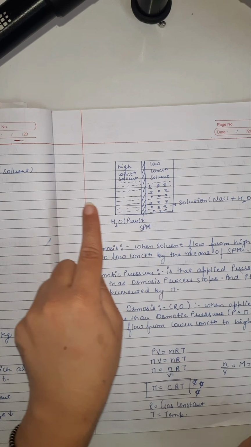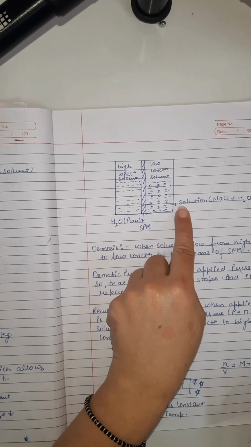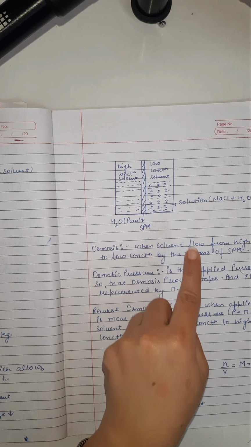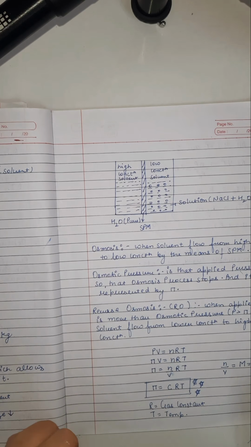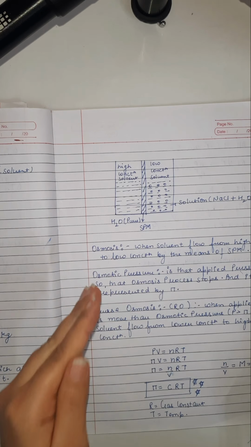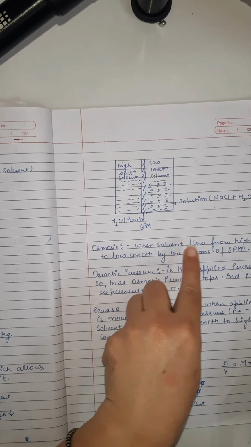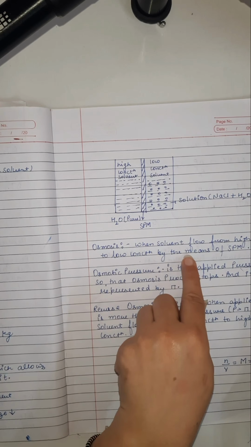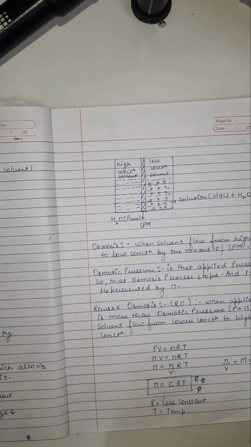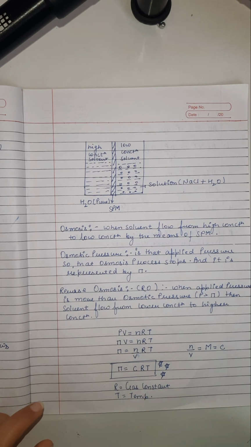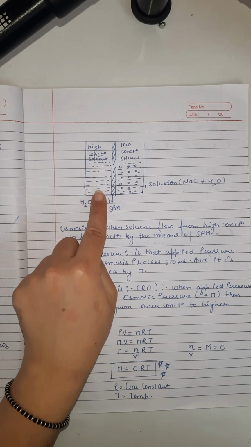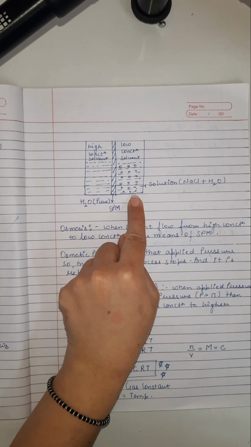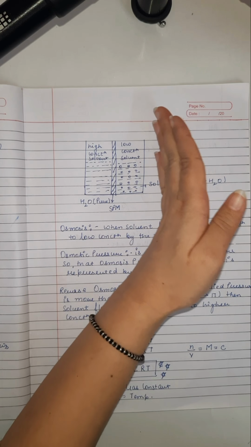So, now water will flow from high concentration to low concentration, and that is known as osmosis. What is osmosis? Osmosis is a process when solvent flows from high concentration to low concentration by means of a semi-permeable membrane. And after some time, the level of water on this side will decrease and the level of water on this side will increase.